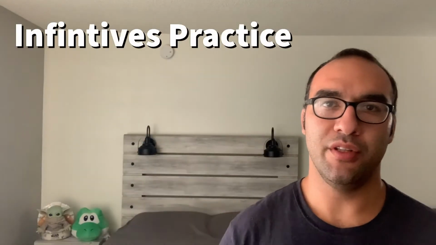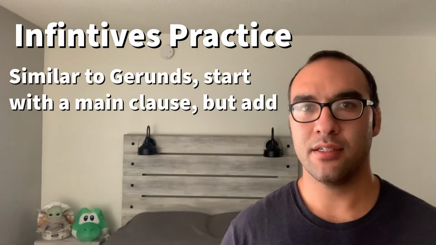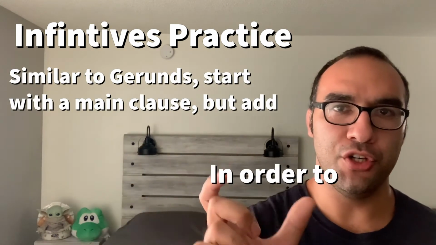So the best way to practice the infinitive is similar to the gerund practice, where you create a main clause, but you add in order to at the end of the clause. So this phrase in order to is really useful to use, but don't use it often because it gets annoying to see in order to a lot of times. So here's an example of how to do it.